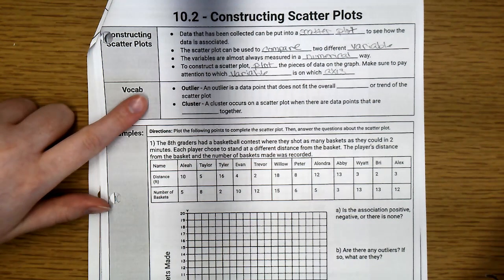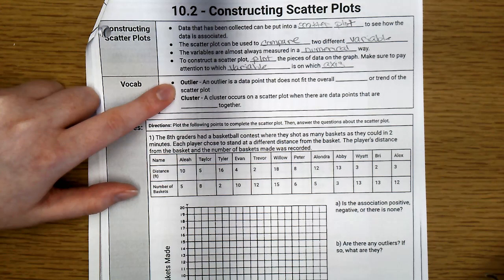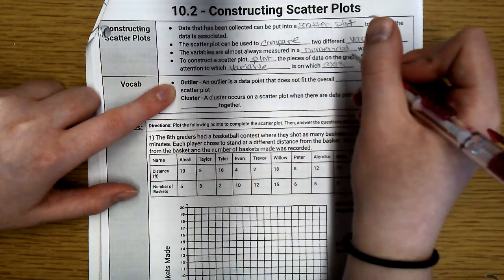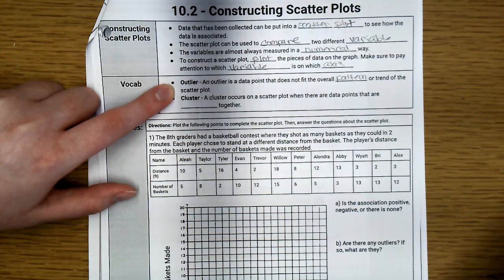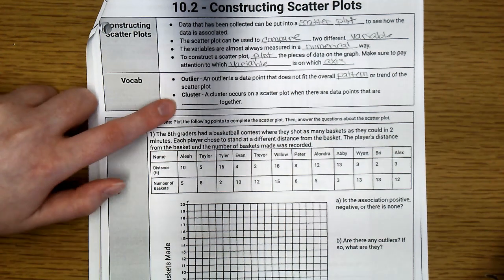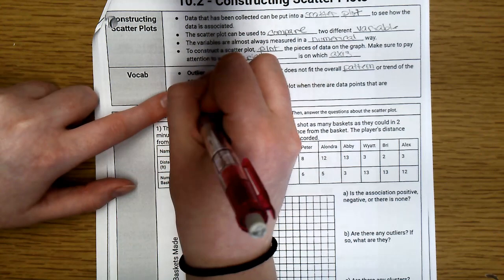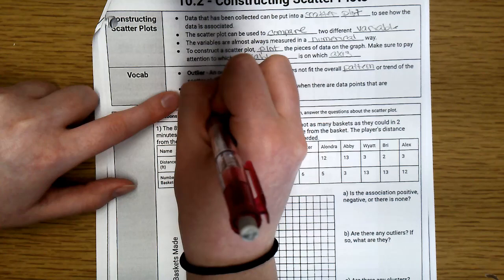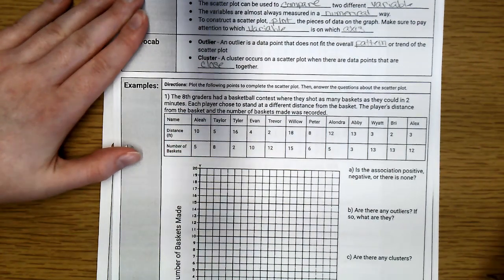A couple vocab words here that we'll talk about. First one is outlier. An outlier is a data point that does not fit the overall pattern or trend of the scatter plot. Basically, it looks like it doesn't fit in. And a cluster is a group of data points that are close together. They almost look like a little group or a pack in the scatter plot.